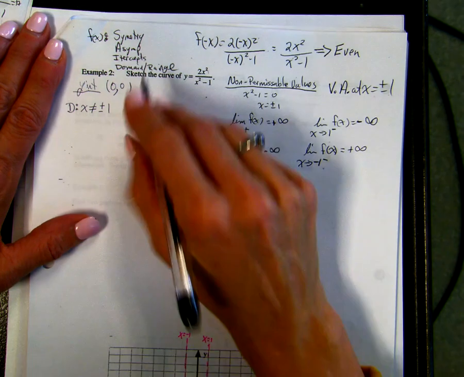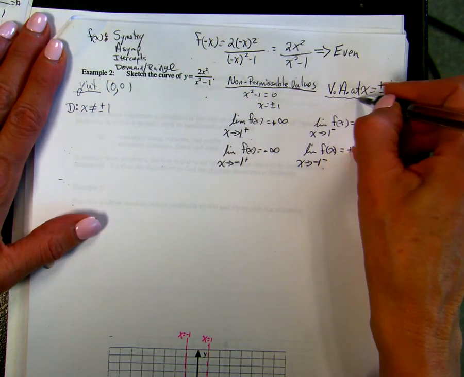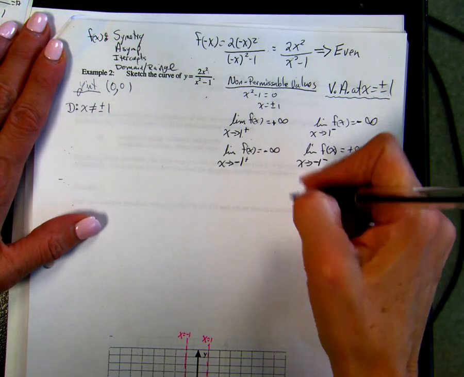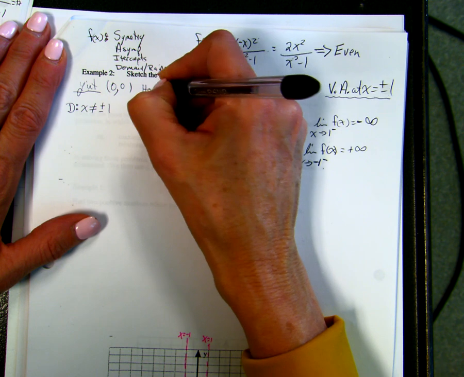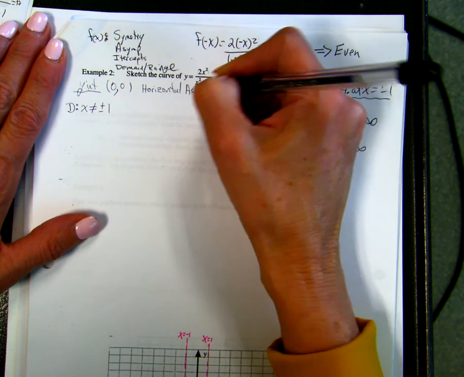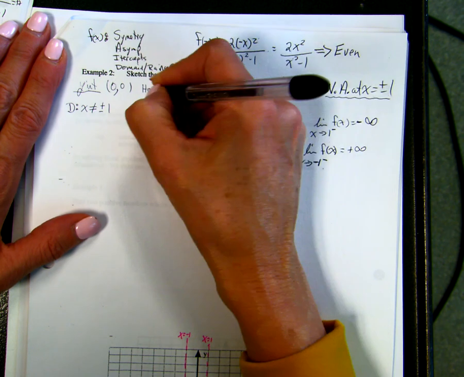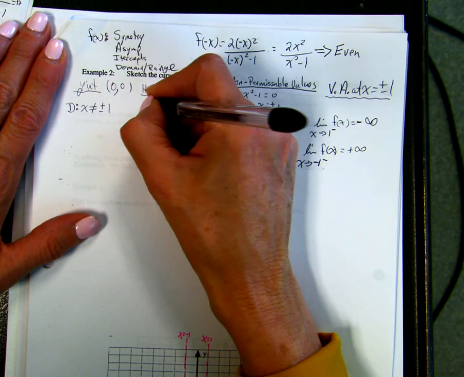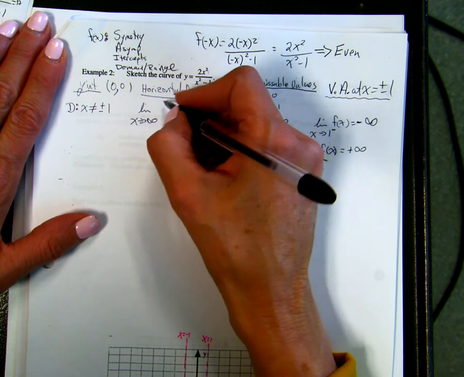Oh, we didn't answer the asymptote question because I only looked at vertical asymptotes, and there's another kind of asymptote. How do you find the horizontal asymptotes? So for horizontal asymptotes, you're looking for the limit as x goes to infinity for this function.